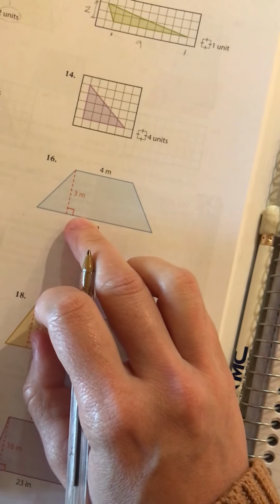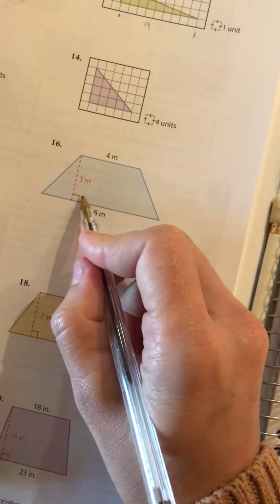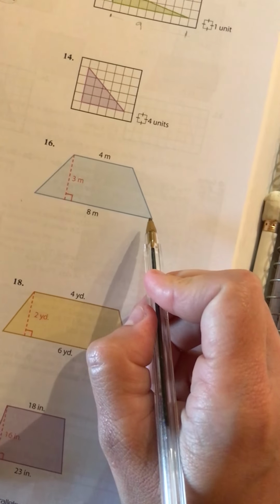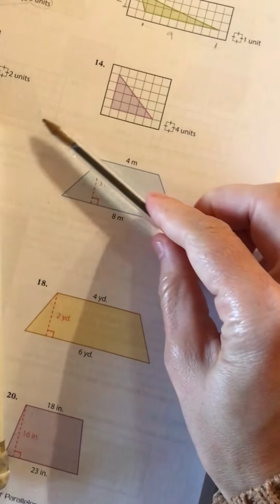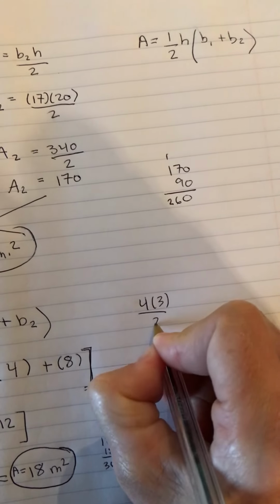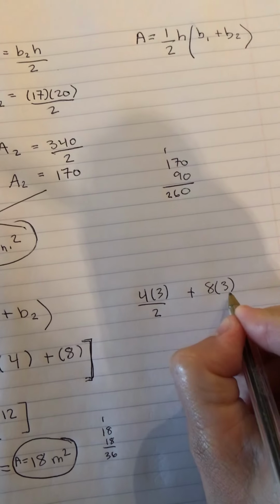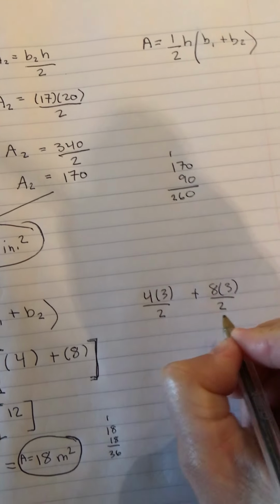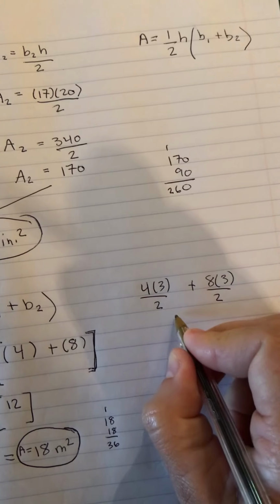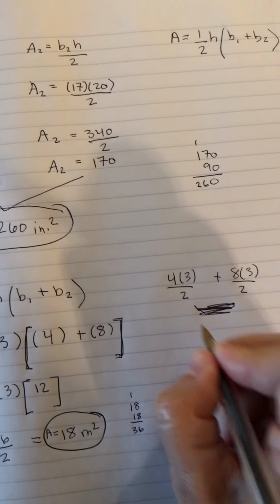I'm just going to briefly make that 2 triangles for you. All right, 4 times 3 divided by 2 plus 8 times 3 divided by 2. Okay, I'm making them 2 triangles really quick. 4 times 3 over 2 plus base 2 times height over 2. Triangle plus a triangle is going to make the entire trapezoid. Okay, well, let me not put them together yet. Let me work out the math first.